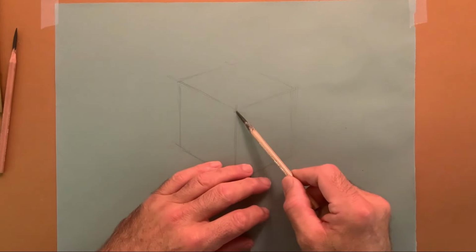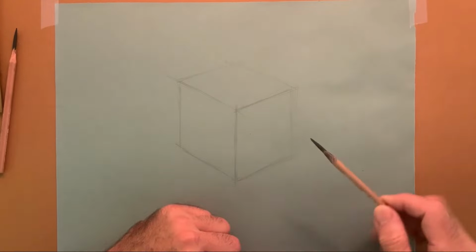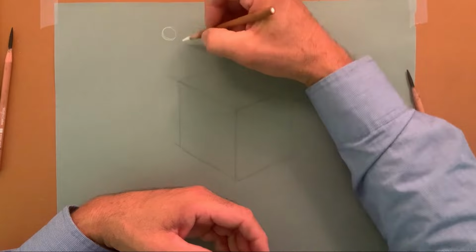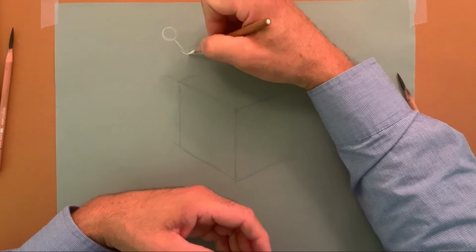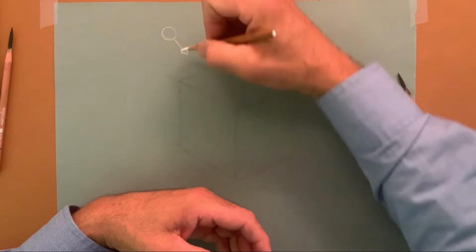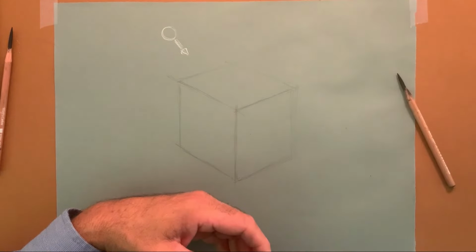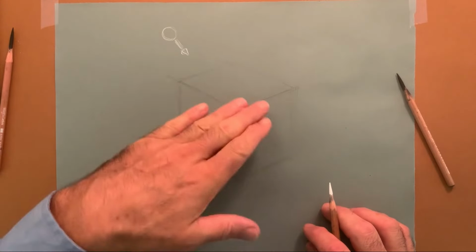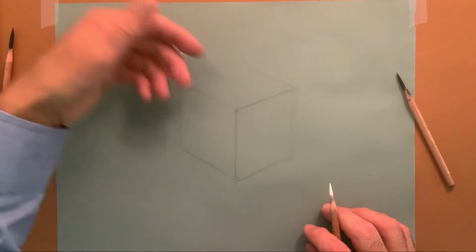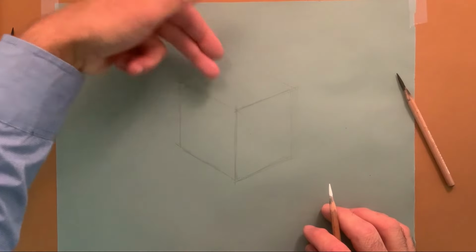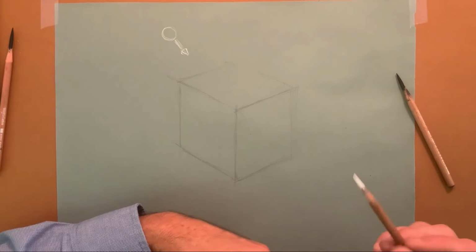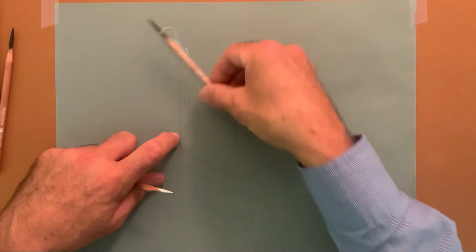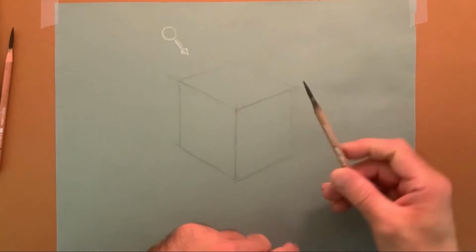All right, so now let's imagine that we have a light source coming from here. This will be the light source. The light will hit this plane here directly, the plane that is closest to the light source. Therefore, this one here will be hit by the light, but not as directly. This instead is going to be in the shadow mass.